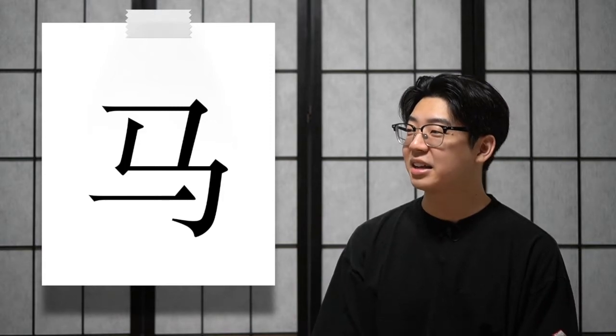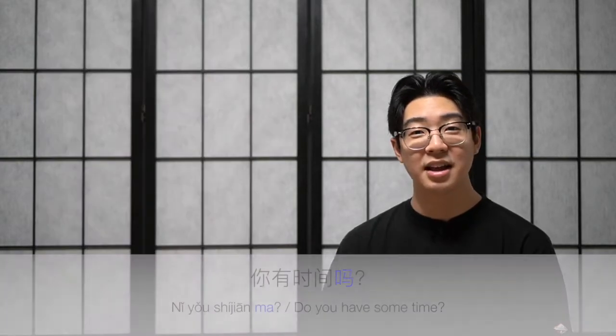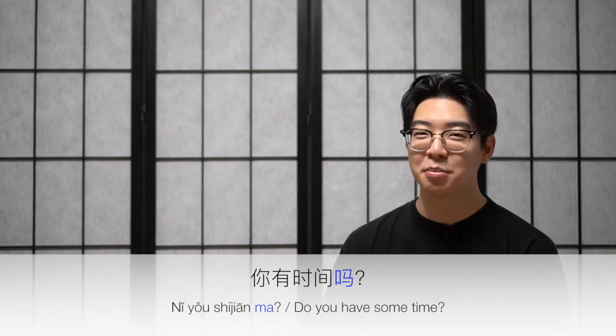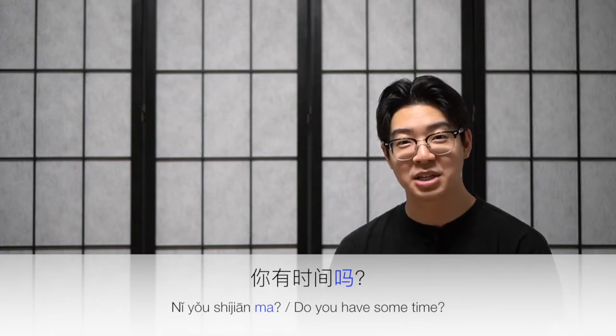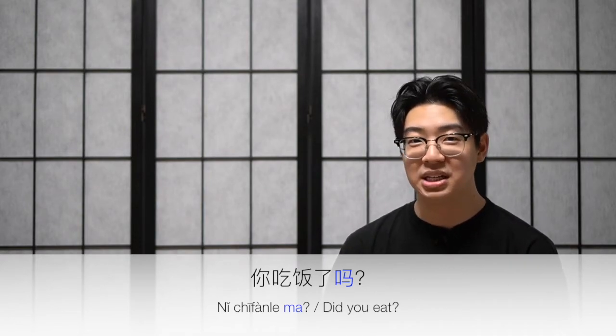From here, let's add a character that depicts an open mouth. In English, you know someone's asking a question when they use words like who, what, when, where, and why. In Chinese, there's a modal particle that you say at the end of a sentence to indicate that it's a question. This written character doesn't really have a meaning, but in speech, this character is pronounced ma and is used to ask a question. Like in these phrases, 你有时间吗? which means, do you have some time? And 你吃饭了吗? which means, did you eat?